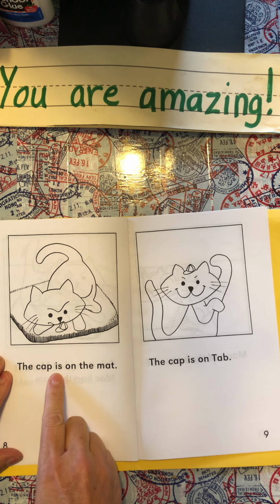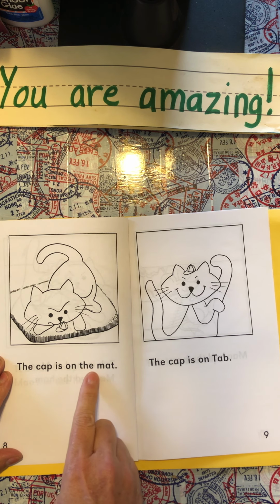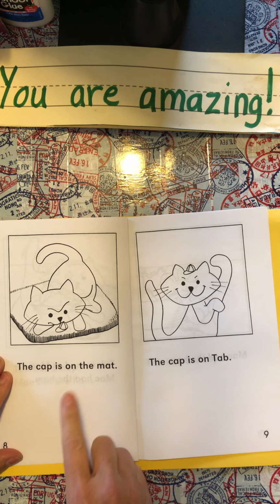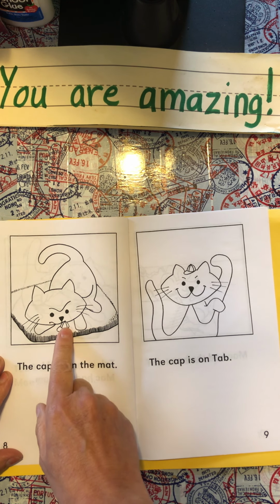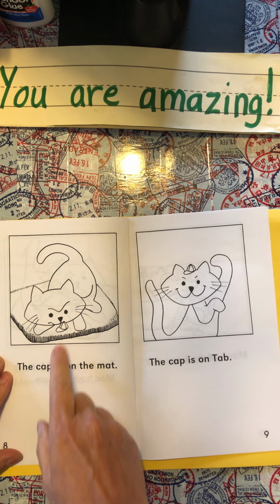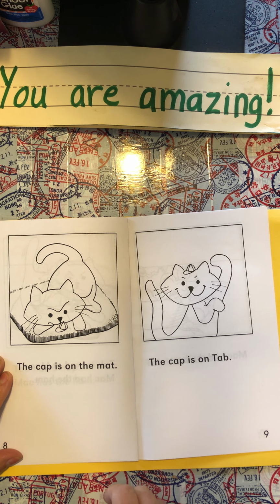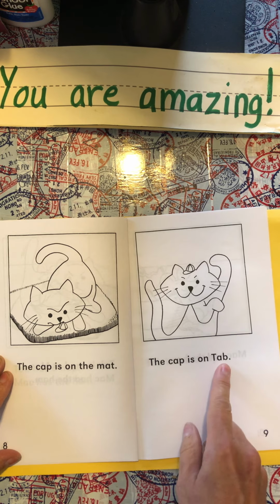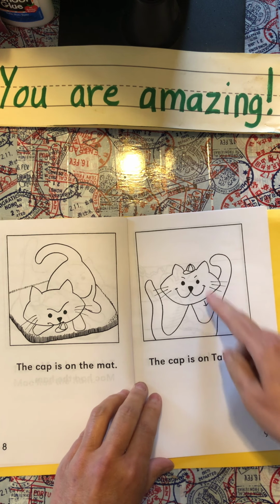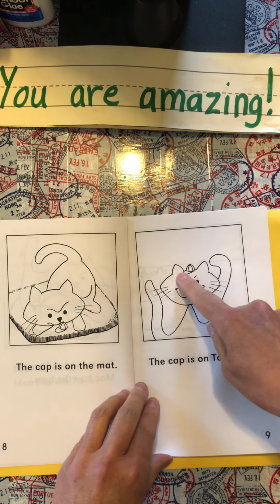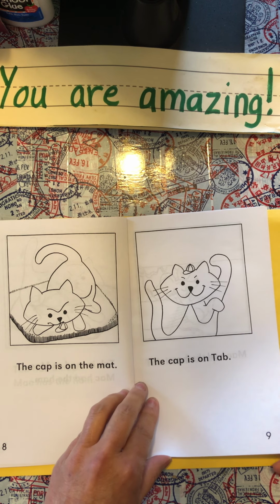The cap is on the mat. Oh, whose cap is that? The cap is on Tab. Is that Tab's cap? Whose cap was that? Who does it belong to?